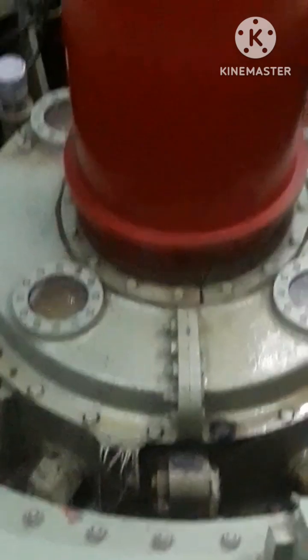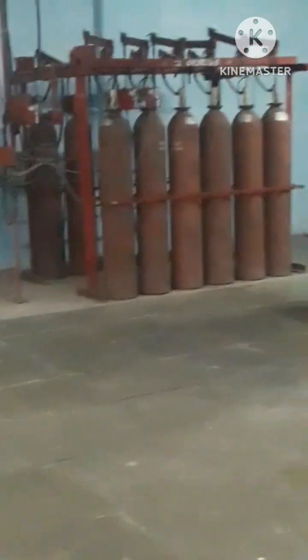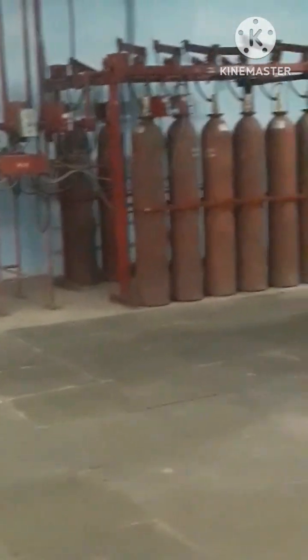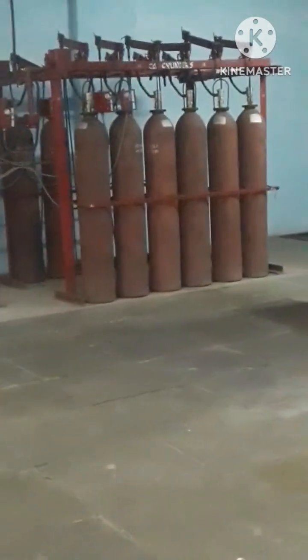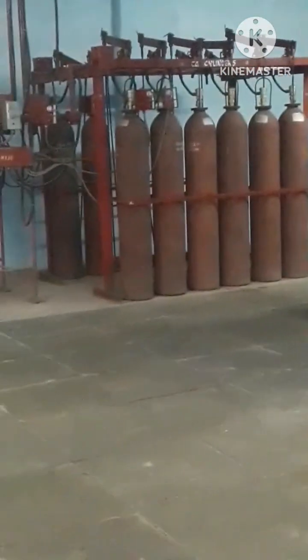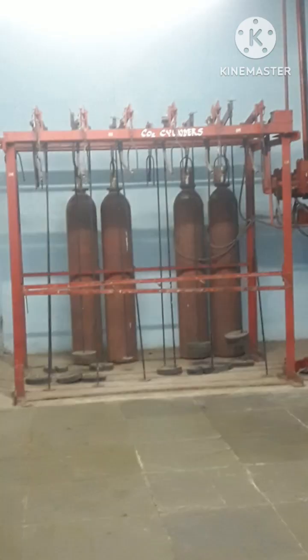After that we can see the CO2 cylinders in the power plant. We can see these CO2 cylinders in many places, in hospitals and in every building. Why do we use these CO2 cylinders in power plants? They are mainly useful to suppress fire hazards. If any fire accident occurs at the generators, these CO2 cylinders can suppress the fire and protect the generators, and it won't damage the internal parts of the generator. This is the main effective way of limiting the fire damage at the generator.